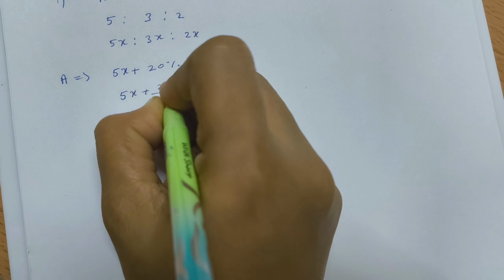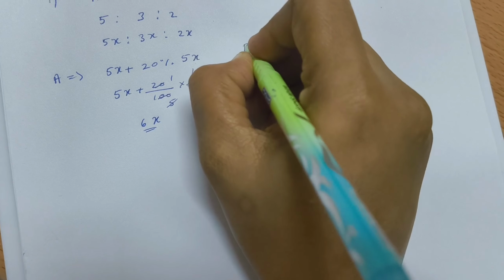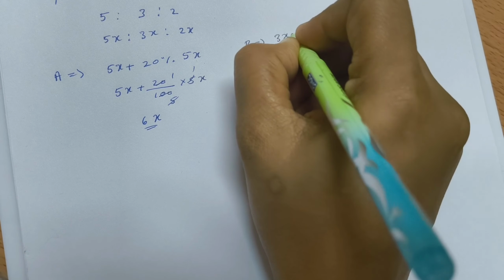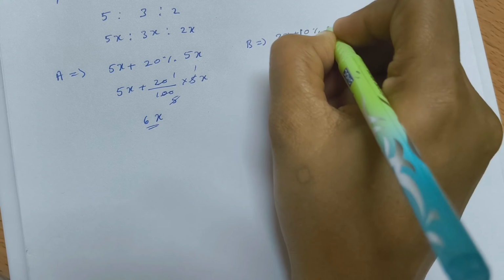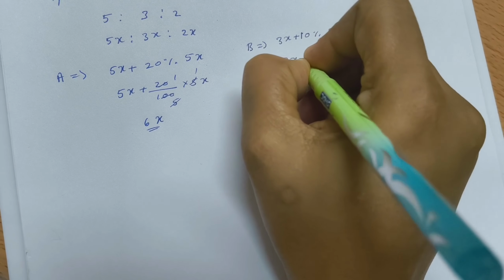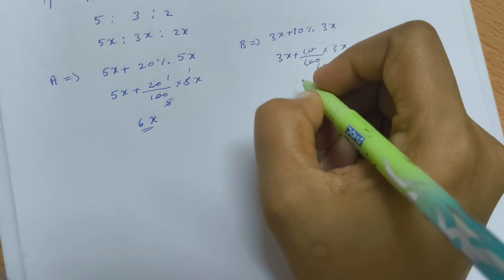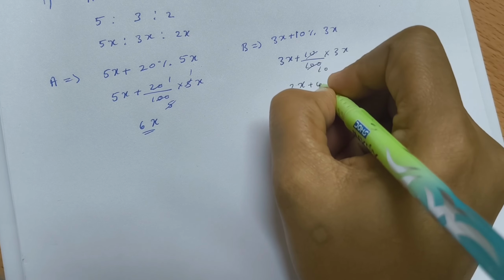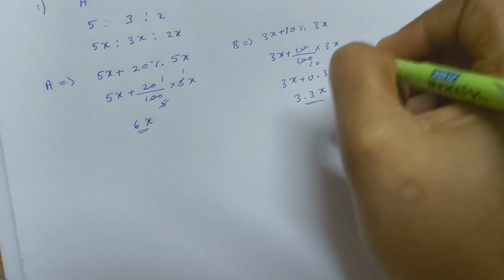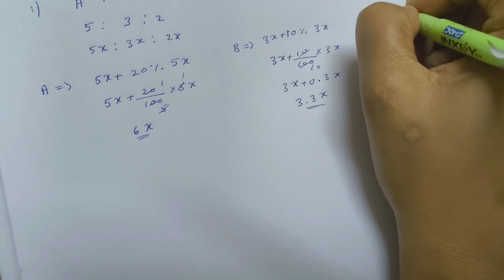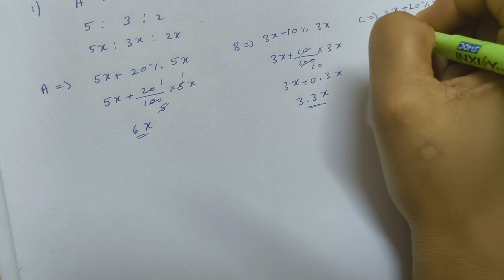So first, 5x plus 20% of 5x. So the 20% is nothing but 20 divided by 100. By simplifying, we will get 5x plus x, that is 6x. And for the B, 3x plus 10 by 100 into 3x. 3x plus 0.3x, we get 3.3x. And for C, 2x plus 20 by 100 into 2x. 2x plus 0.4x, that is equal to 2.4x.